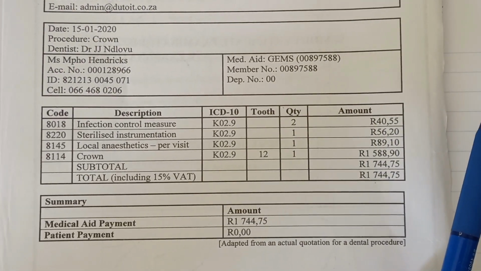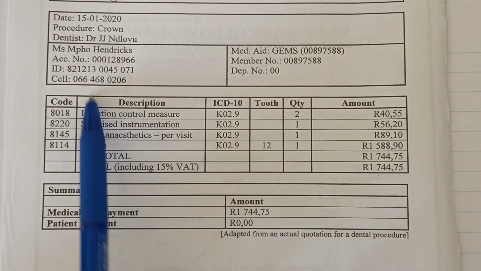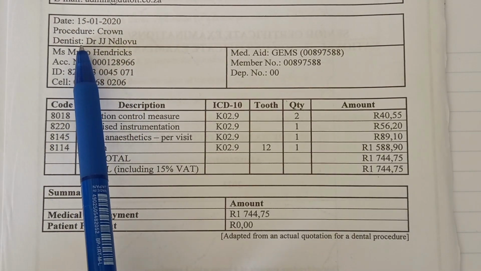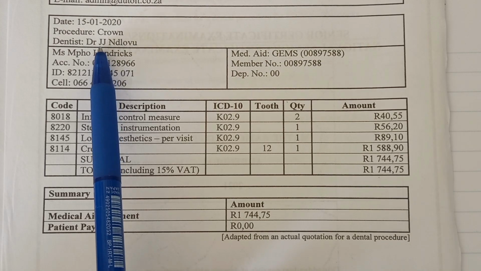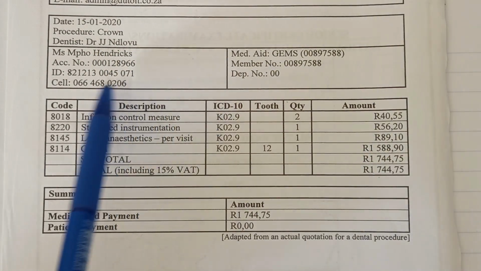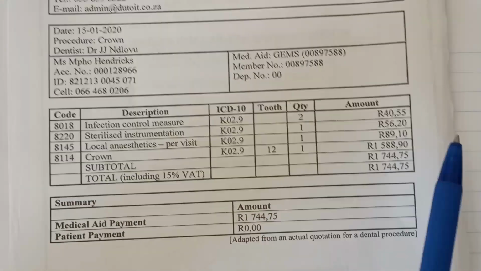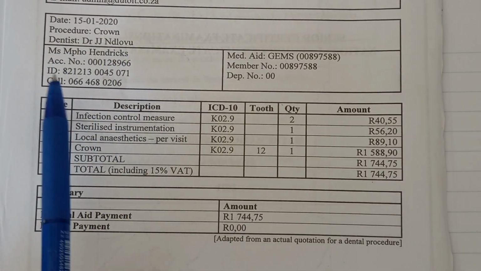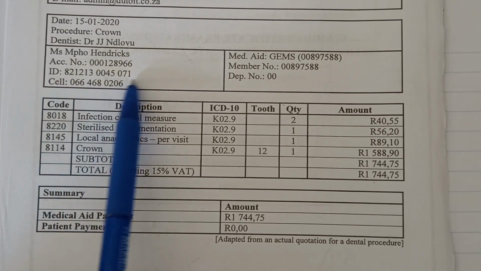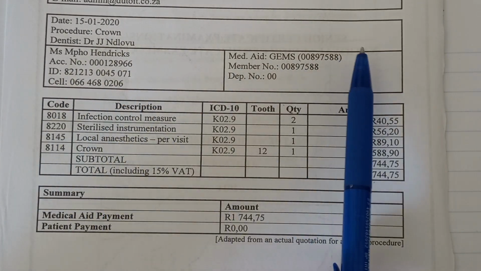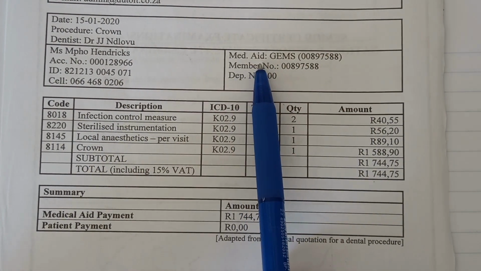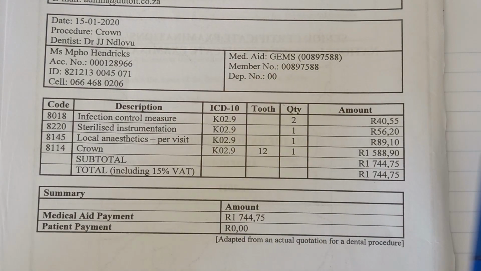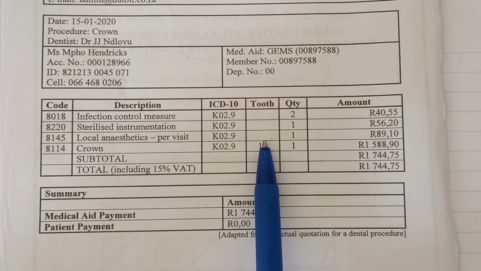Then it has a date. So this financial document has a date on it, and the procedure that was done was a crown by a dentist called Dr. J.J. Ndlovu. Now, Miss Mpho Hendricks is the client, and this is her number that they allocated her for the account, and her ID number and her cell phone number. She is covered with a medical aid from GEMS, and membership number and department number. Okay, they didn't give us that.